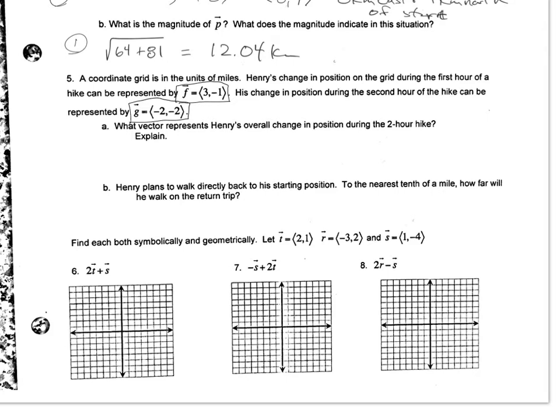So his total change in position would be to just add those two together. And so again, if you add x plus x, we would get 1. If you add y plus y, we would get -3. And then what vector? So that's the vector. And explain this. So this is the sum of each hour.